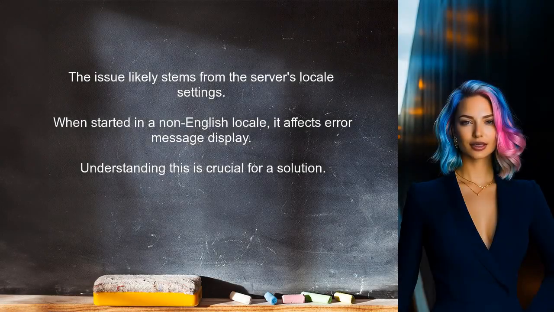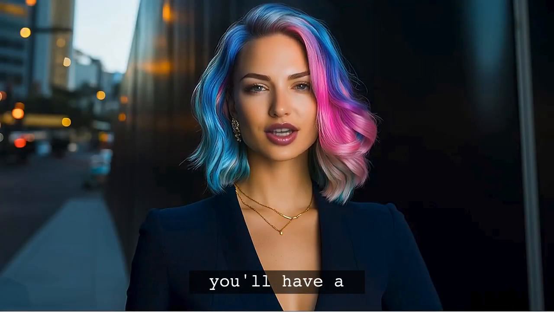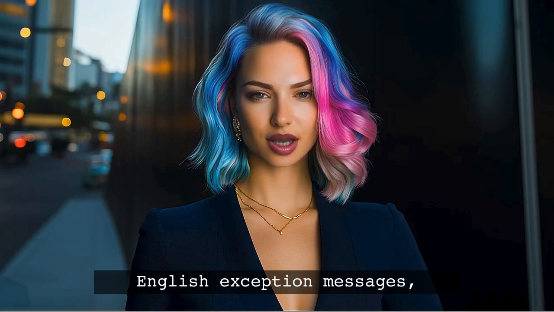The issue likely stems from the server's locale settings. When the server is started in a non-English locale, it can affect how error messages are displayed. Understanding this is crucial for finding a solution. Stick around. By the end of this video, you'll have a clear method to ensure your exception messages are always in English, making your debugging process much smoother.